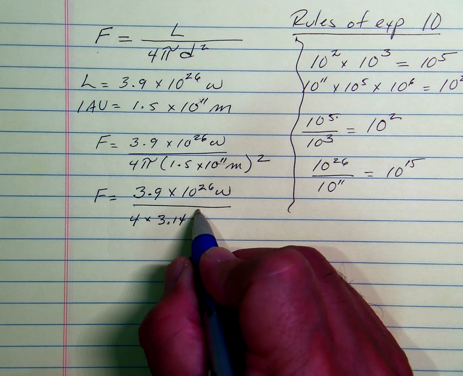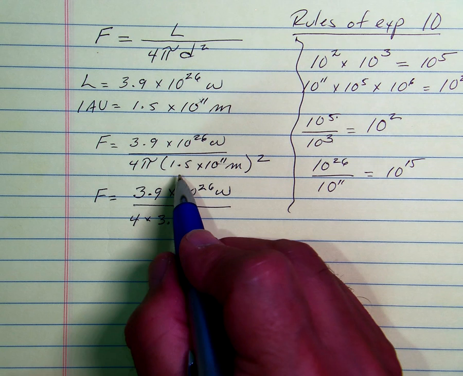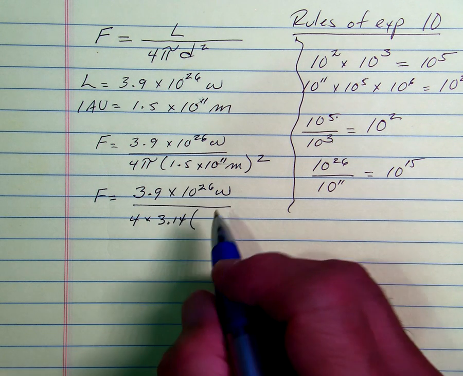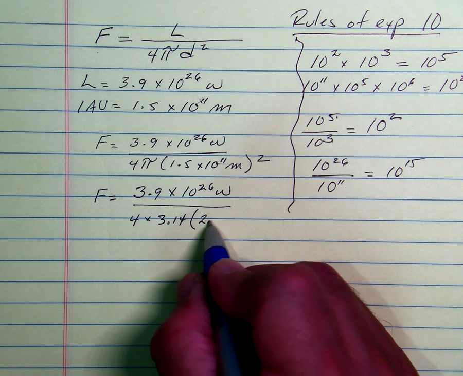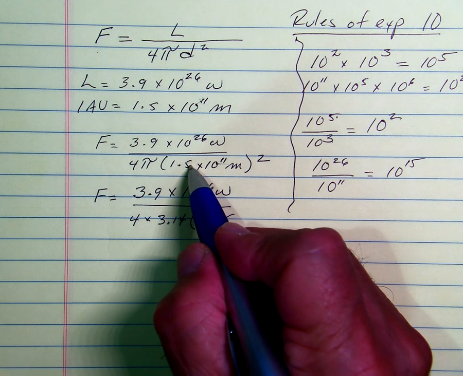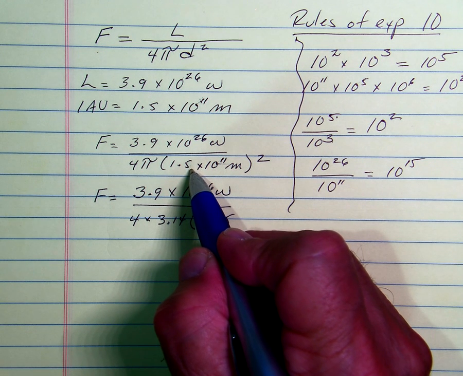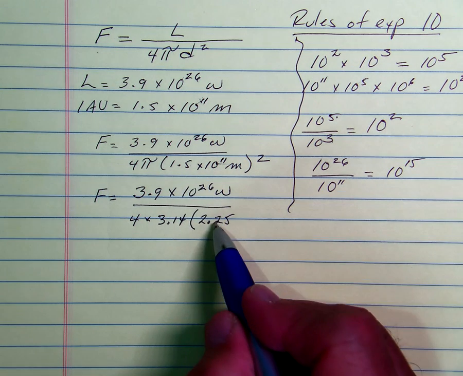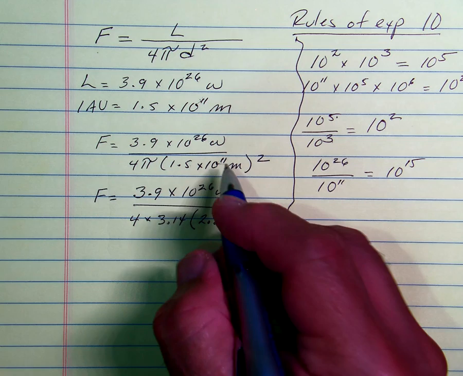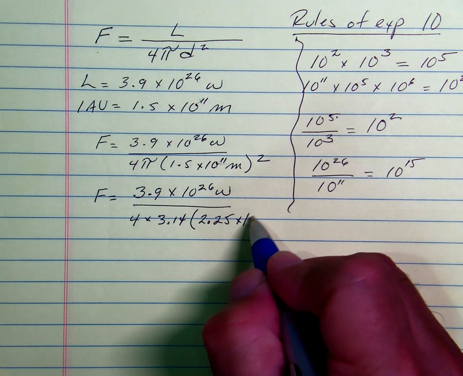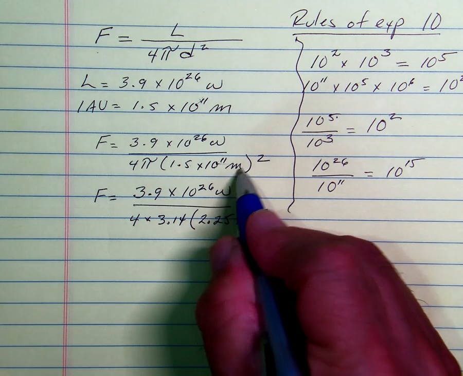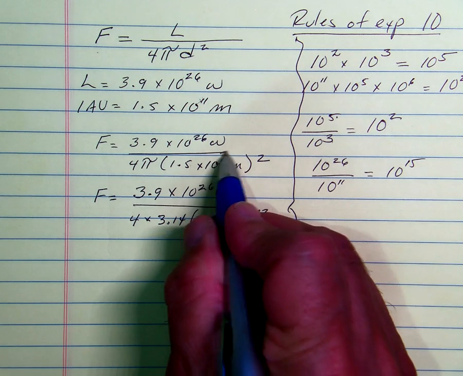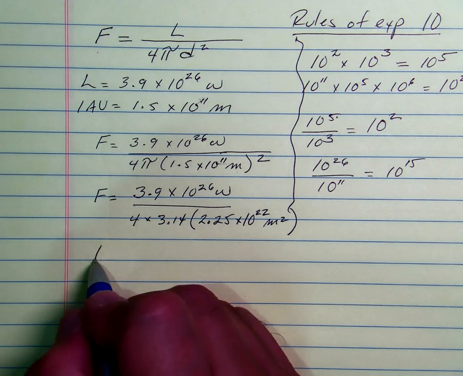Now 1.5 times 1.5, I'm squaring that number, is 2.25. You can find that by multiplying it on the side or with your calculator. I'm just taking it slowly. Times 10 to the 11th squared would be 10 to the 22nd, and then meter squared is implicit.